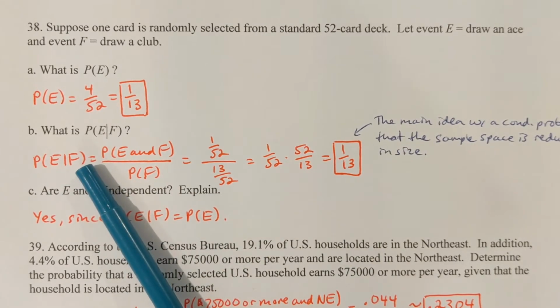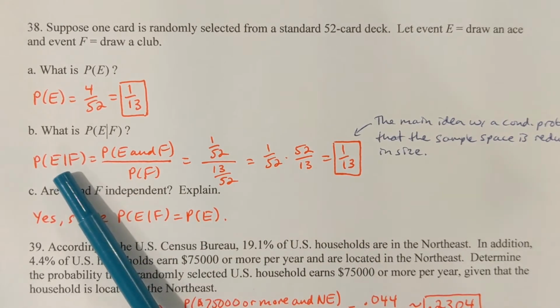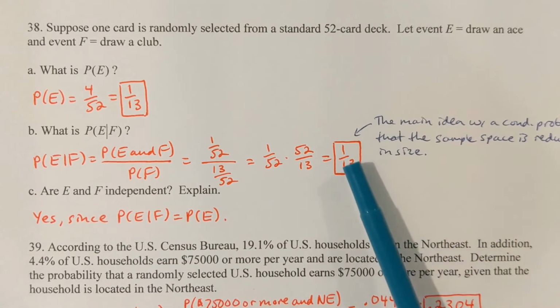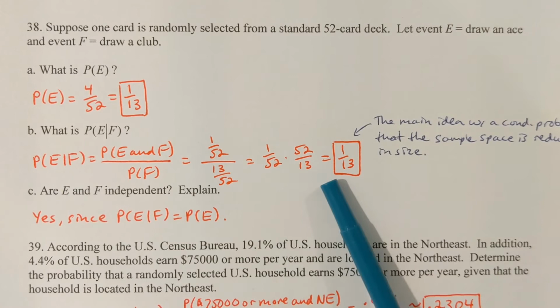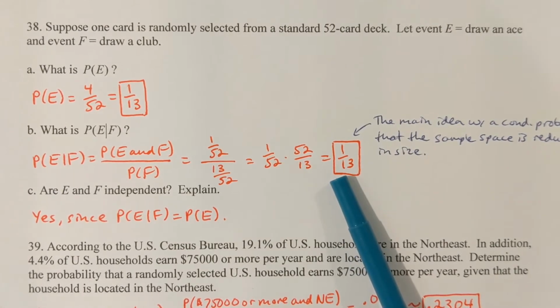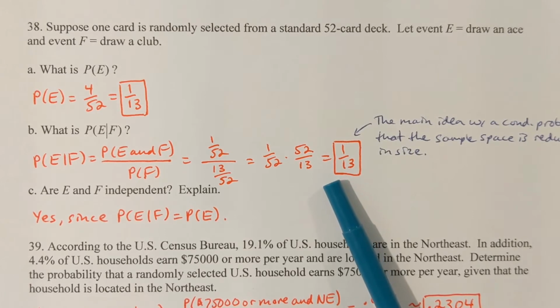I'm given the clubs. So if I'm only given those 13 cards, what is the probability that I select an ace? Well, only one of those clubs is going to be an ace. So 1 over 13. I could have gone right to the answer had I just thought about the problem. And again, that in general is going to be the case when you have a conditional probability. The condition is that your sample space is reduced in size.